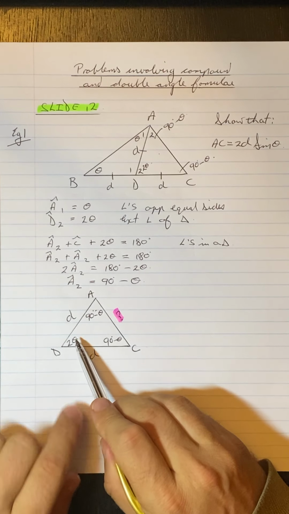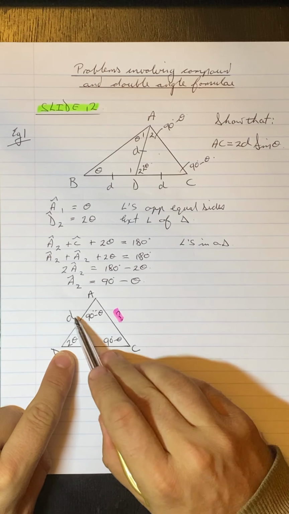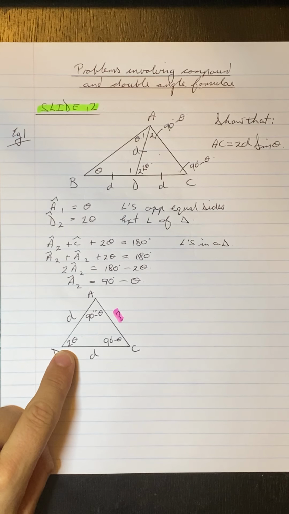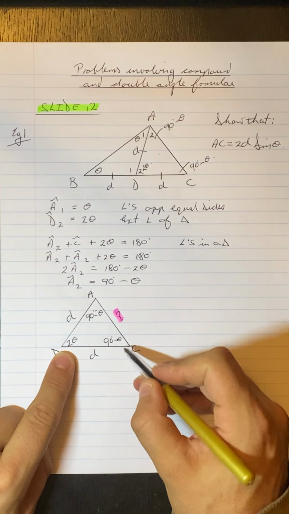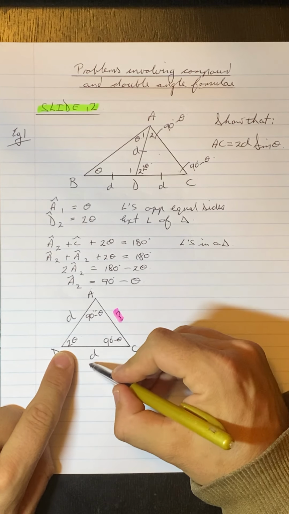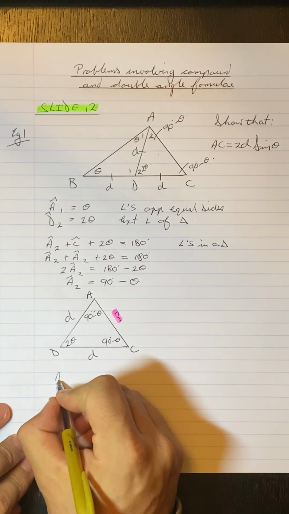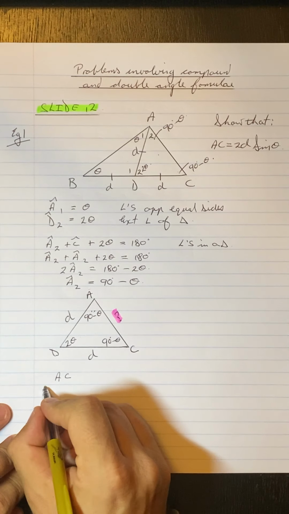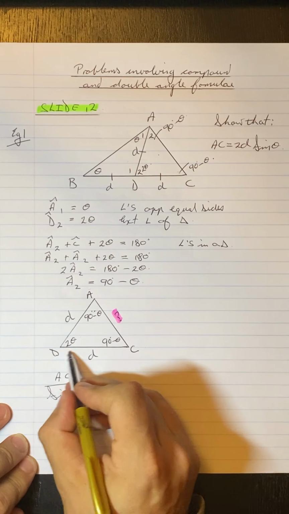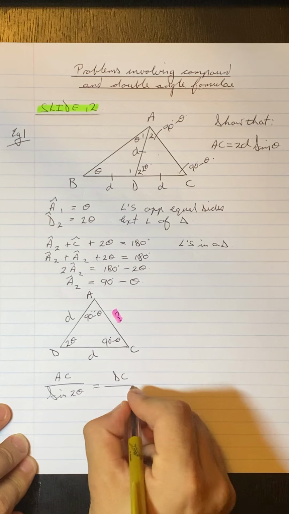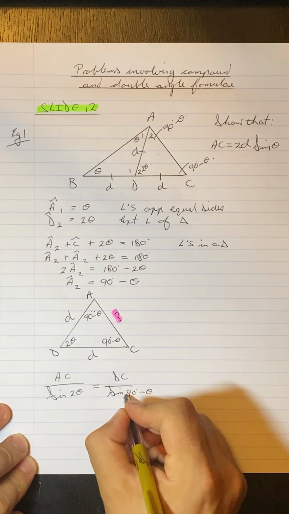As you can see, we have an angle, and we don't know what the opposite side is. We have an angle opposite side, angle opposite side. So we can use the sine rule. Now it's really up to you how you want to do this. We can use that as our pair or that one as our pair. I'm just going to go for this A over there. So I know that AC over sine 2 theta must be equal to DC over sine 90 minus theta.